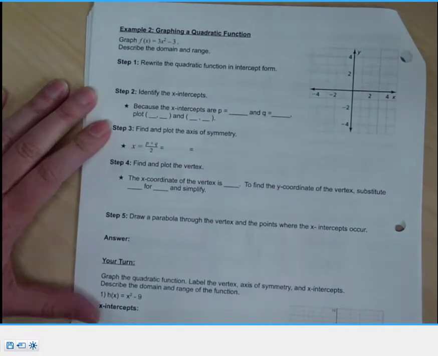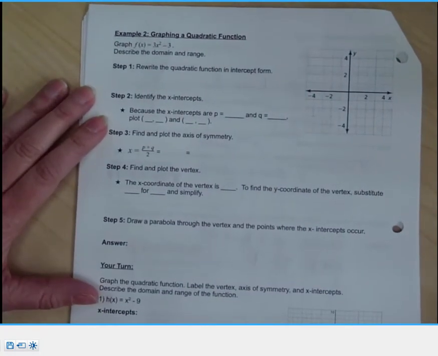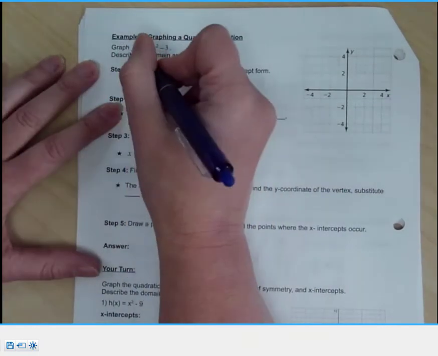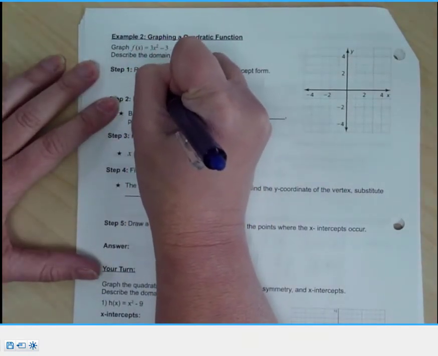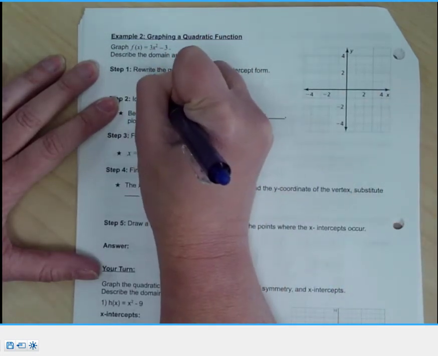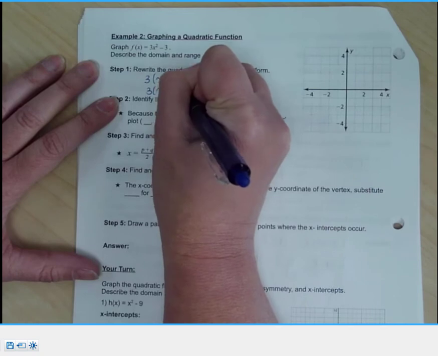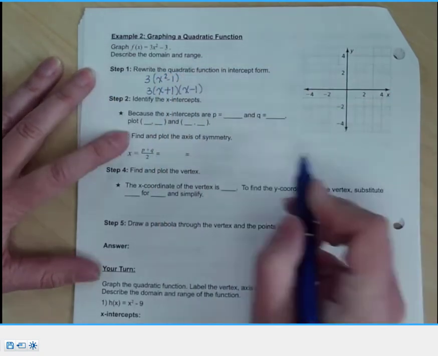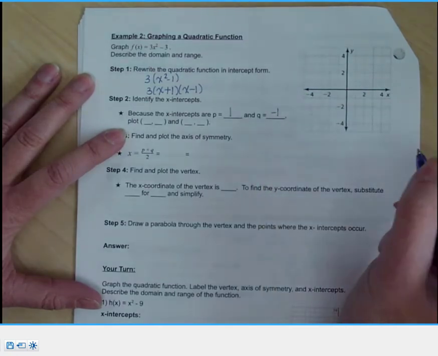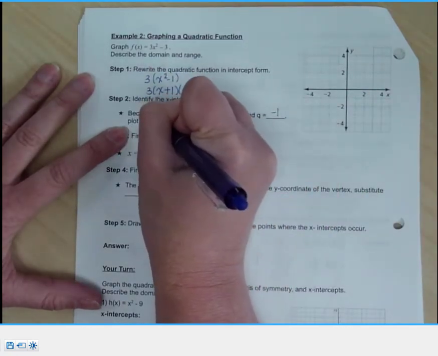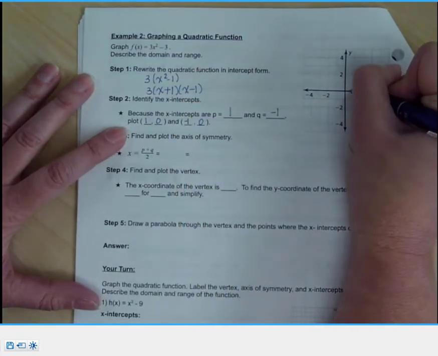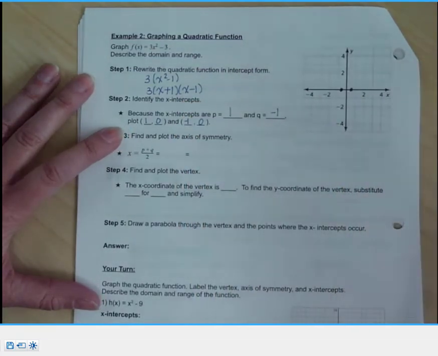Now, if you notice, this is not quite an intercept form. So I'm going to have to rewrite this. If I look, I can factor out a 3. So that gives me x squared minus 1. So I have 3 times x plus 1, x minus 1. So my p is 1 and negative 1, meaning my points are going to be 1, 0 and negative 1, 0.